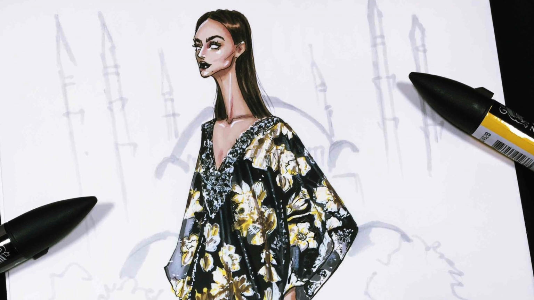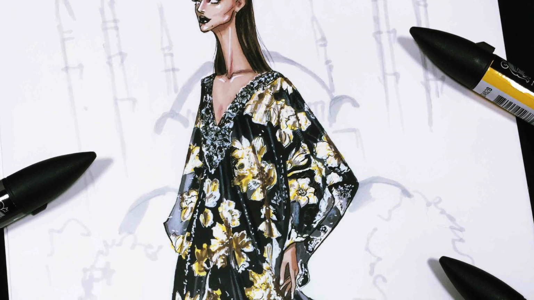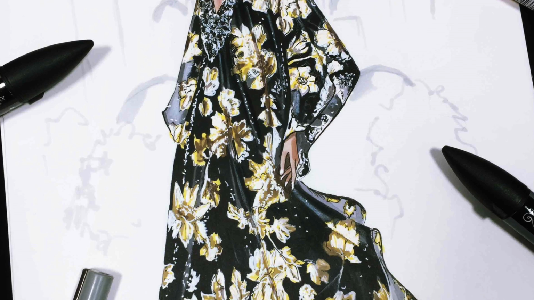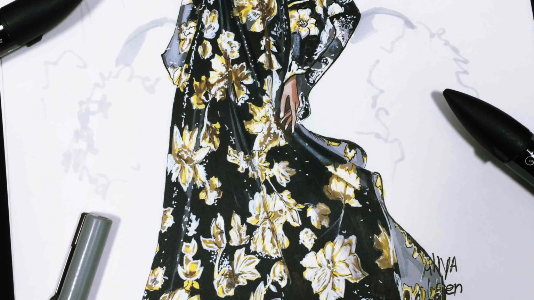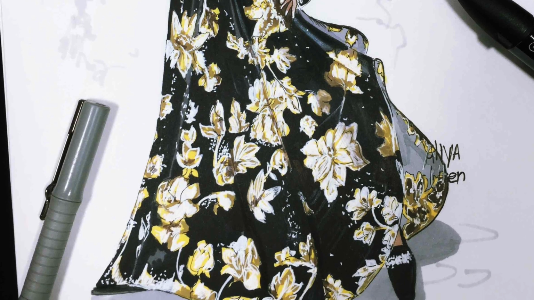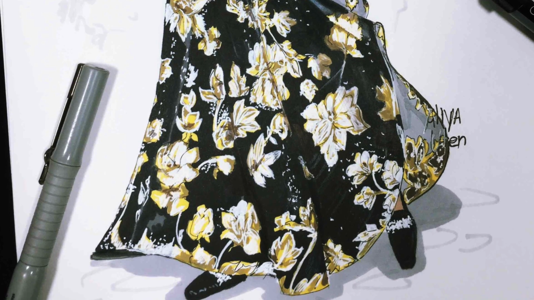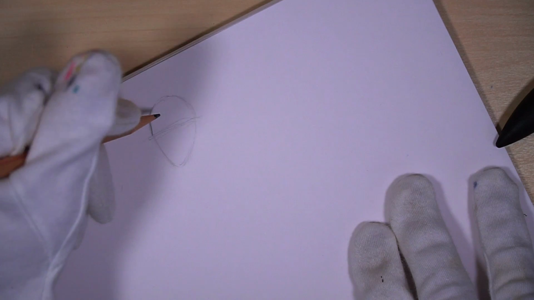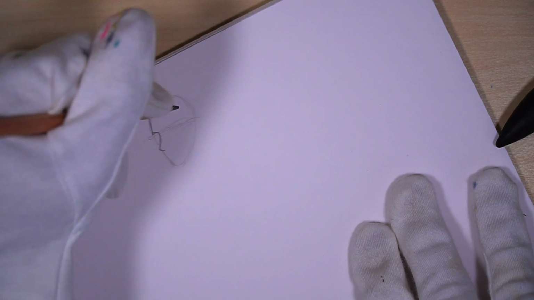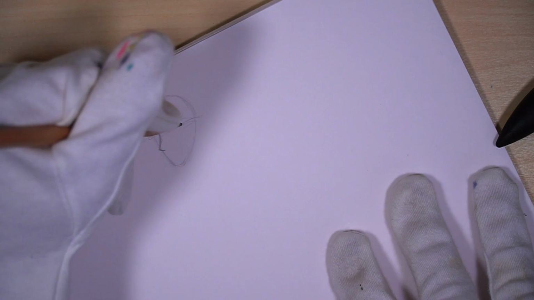Hi everyone, it's FSketcher fashion drawing tutorials, and in this lesson we're going to render the Badgley Mischka Resort 2018 dress. We're working with metallic threads and how to show them. So first, today I'm actually showing how I draw. To show the side view, I'm drawing an egg-like shape.